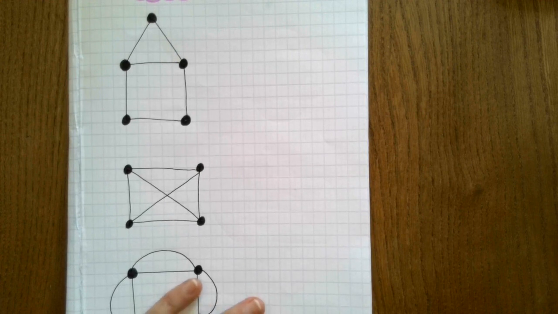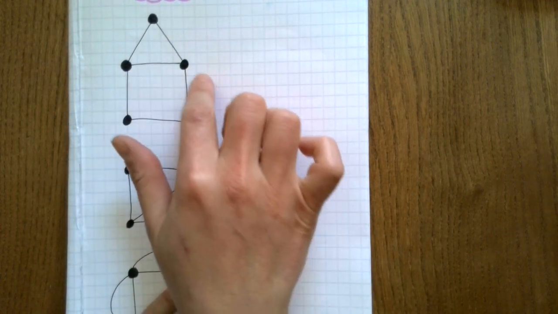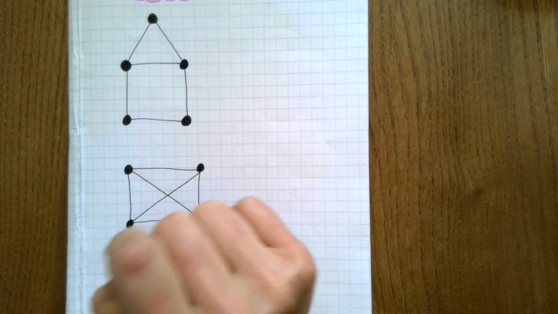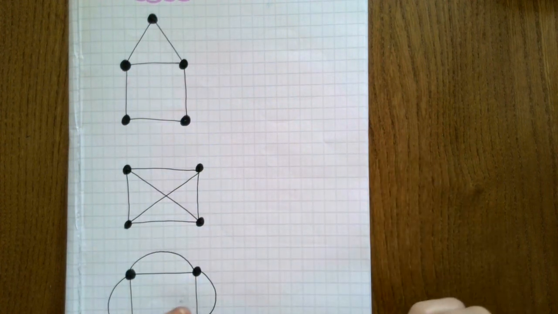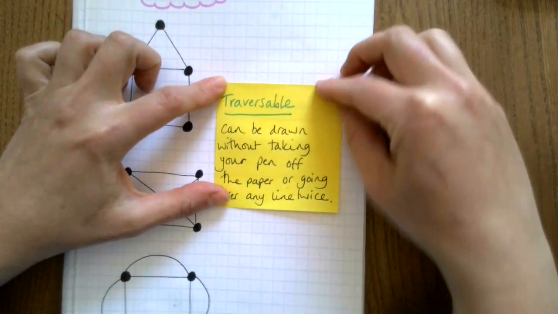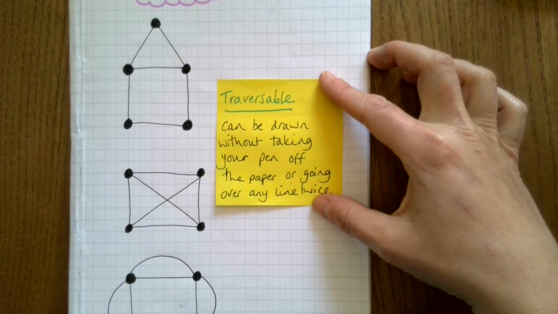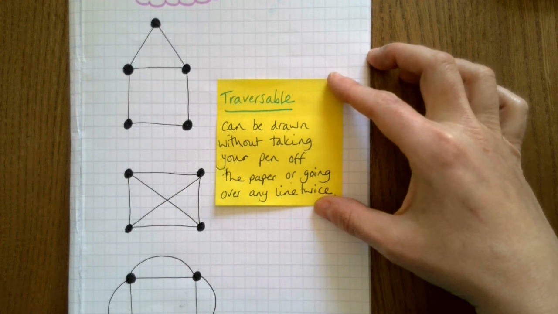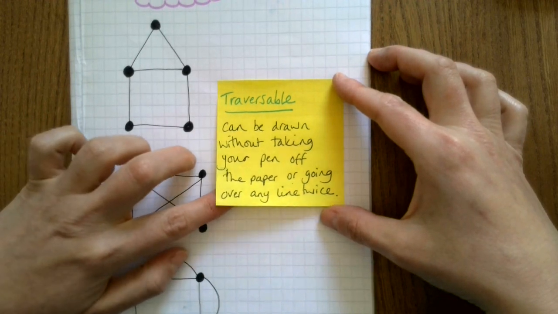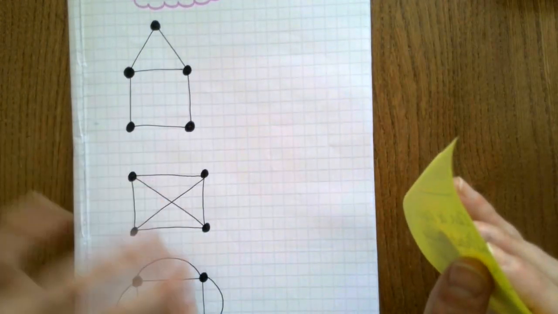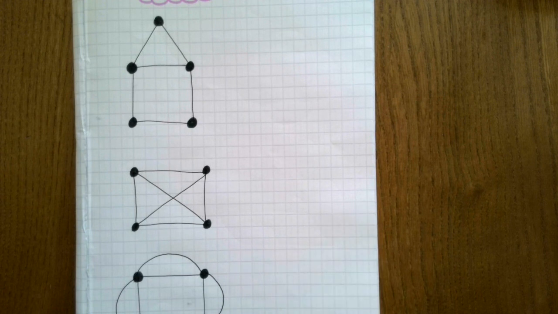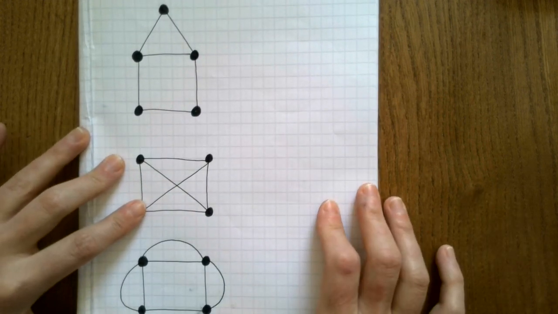What we're going to be doing today is figuring out whether we can draw these in a special way. We're going to figure out if we can draw them without taking our pen off the paper and without going over any line twice. That has a special name. If we can do that, we say that the graph is traversable. And we're going to figure out if there's anything special about these graphs that decides whether a graph is traversable or not.